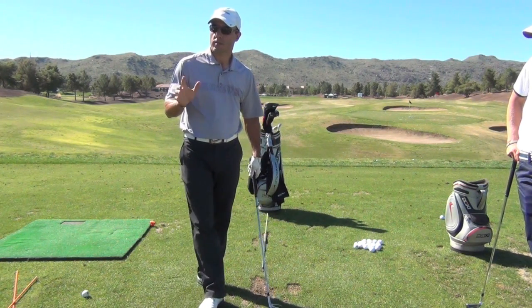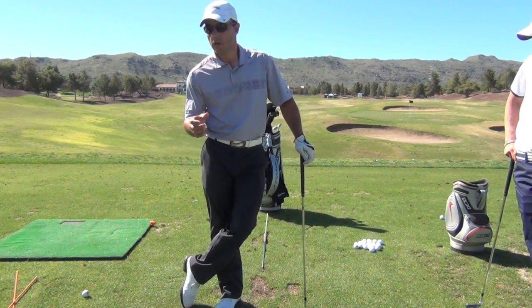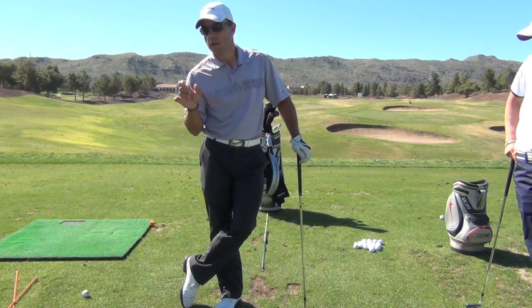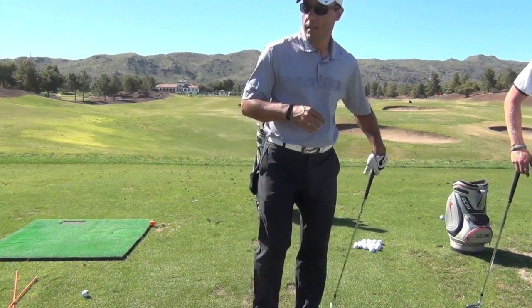So everybody wants to be more consistent, right? Consistency, guys, is low point control, learning how to start the golf ball, and understanding how path makes a curve. Court, come on in and hit a couple.